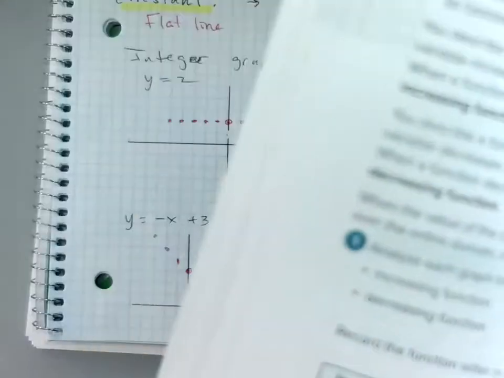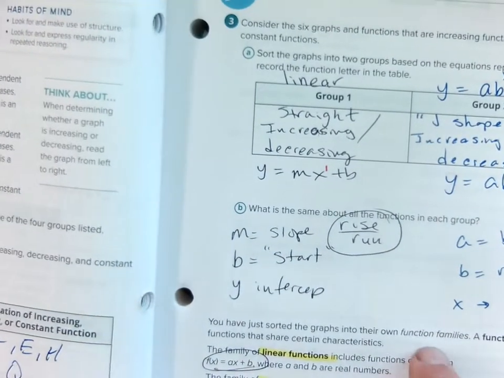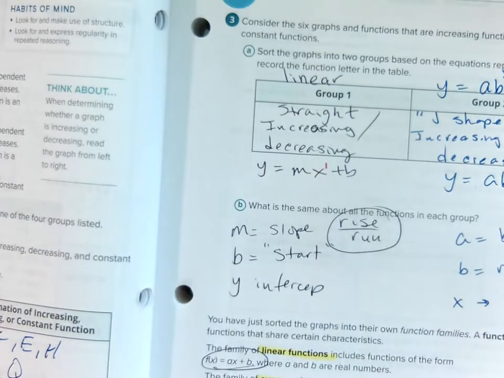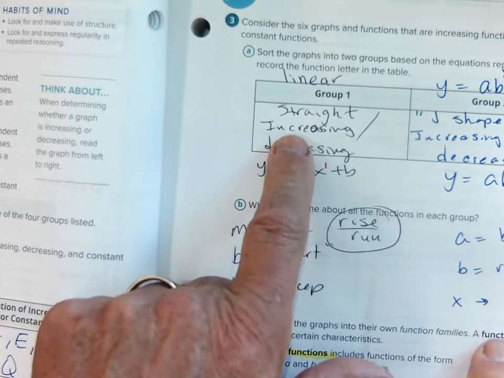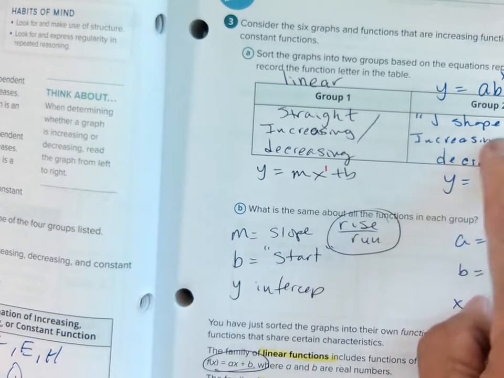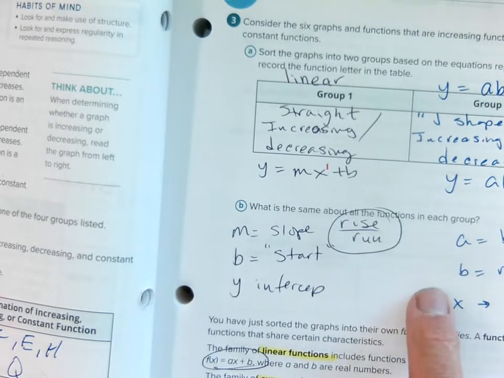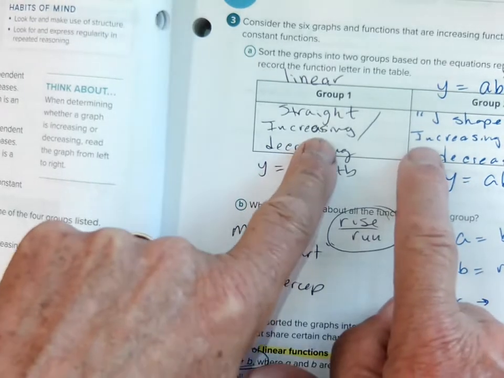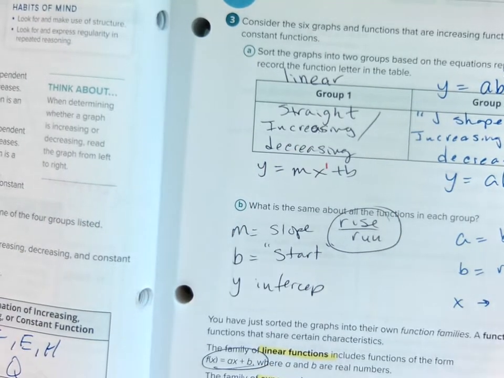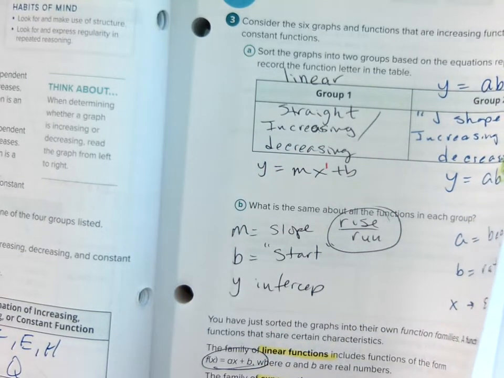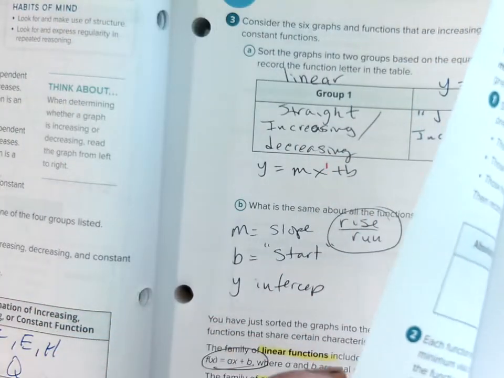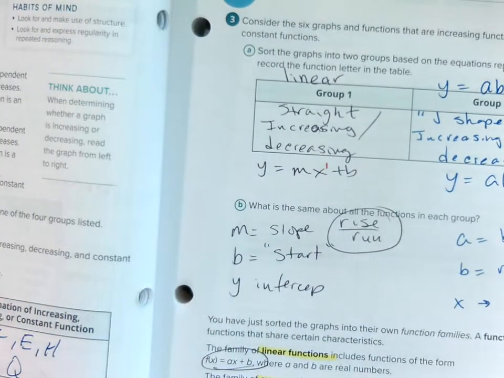Okay, so finally we just talked about the differences and the similarities between linear and exponential, how linear is straight and the exponentials have the J shape. We talked about how they're the same and they're both either always increasing or always decreasing, right? And we looked at the graphs of them. And then finally, for our homework, we were asked to go back and take a look at these graphs.